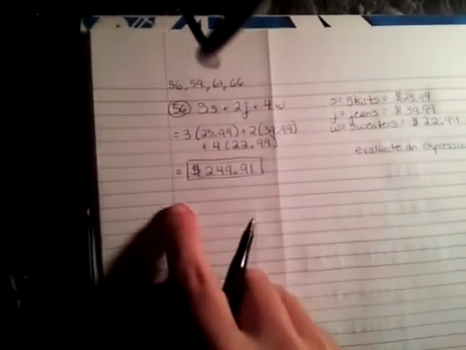So not only have we written an expression and plugged in the numbers, we have to evaluate it now. You're going to want to do this one on a calculator, which is perfectly fine on the homework. Now, it comes out to $249 and 91 cents when I plug it in. That should be what you get as your final answer. If not, you may want to check that you entered everything in correctly on your calculator.